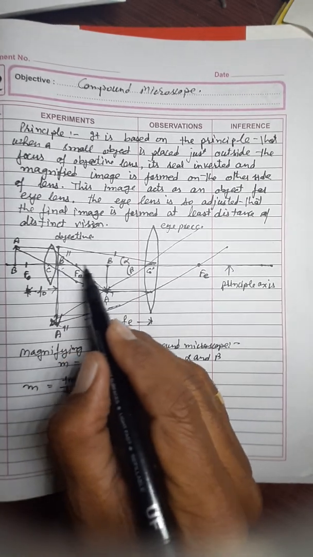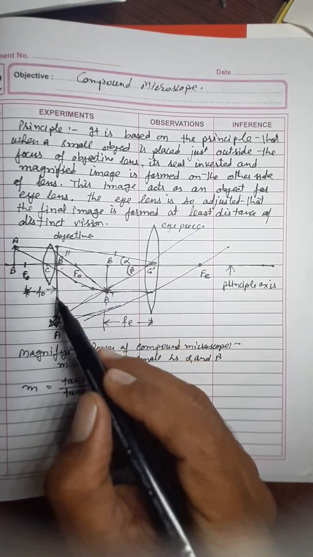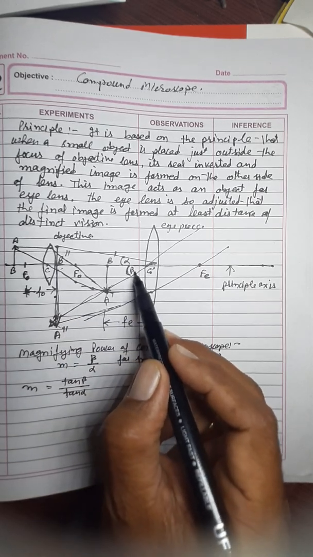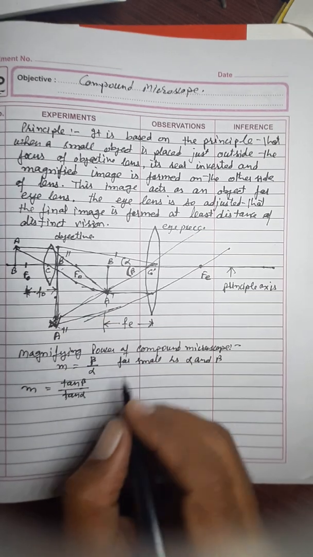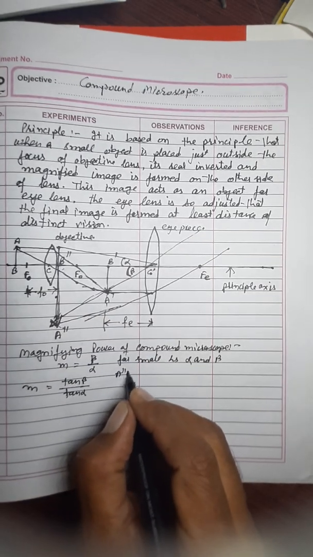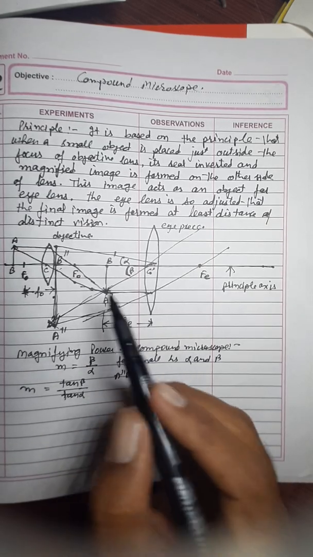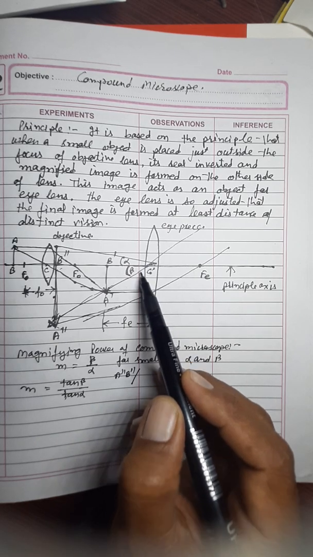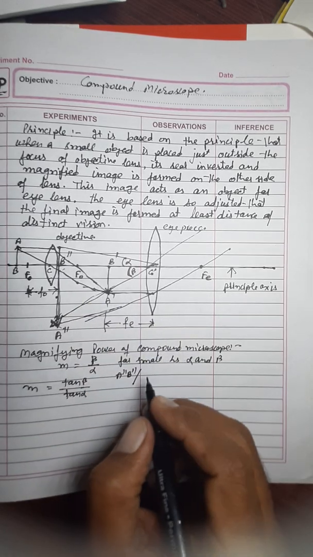The perpendicular is A double dash B double dash, and the base is C dash B dash, which is called D.